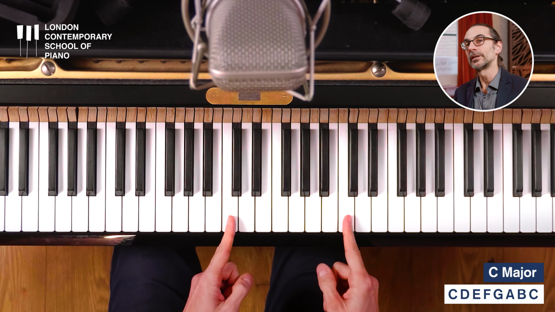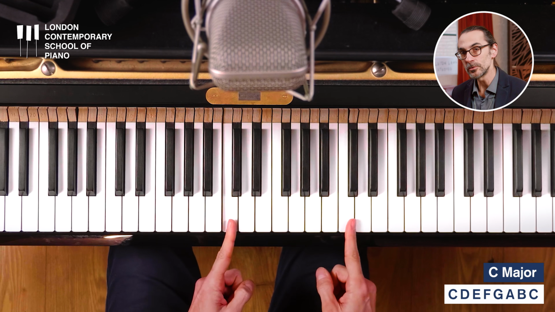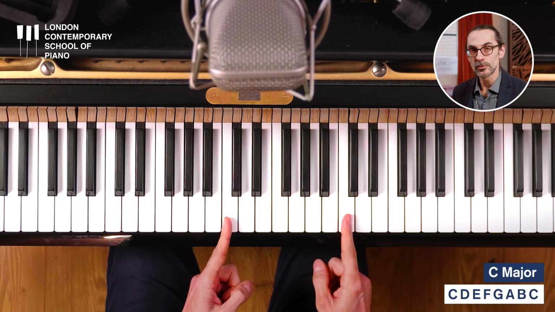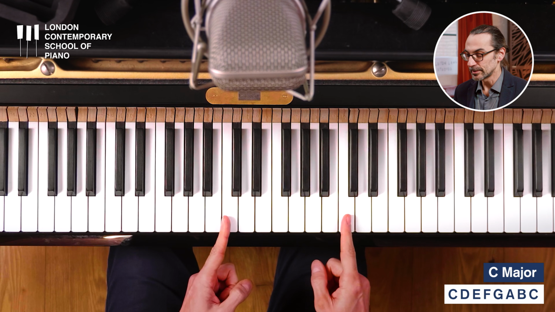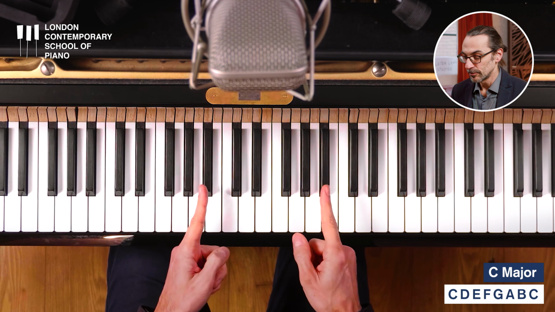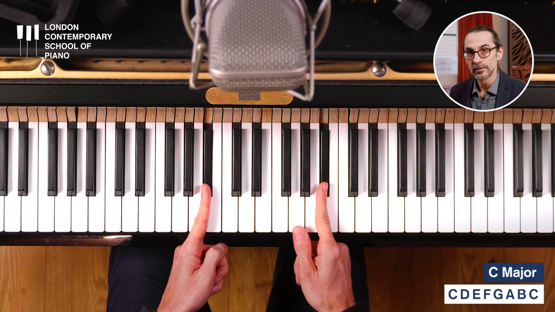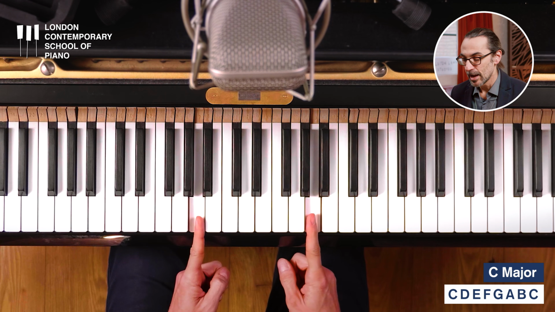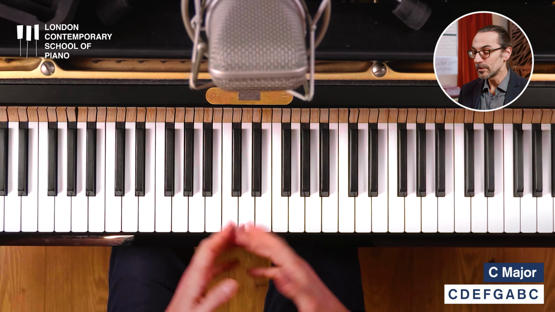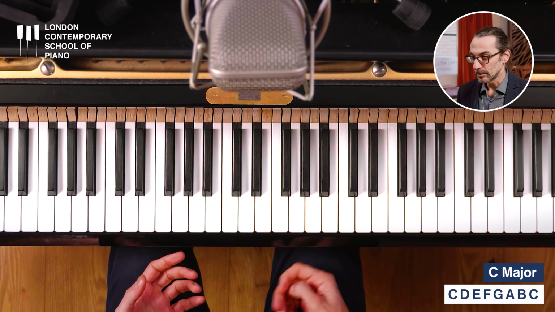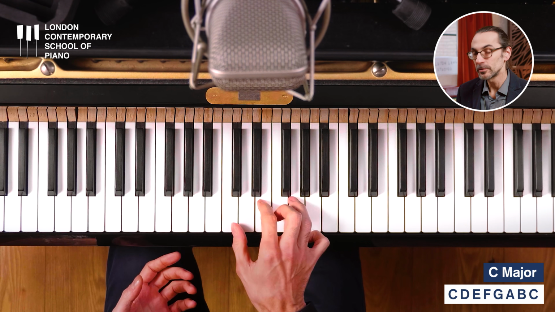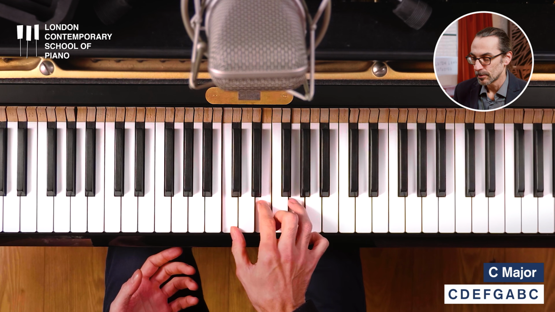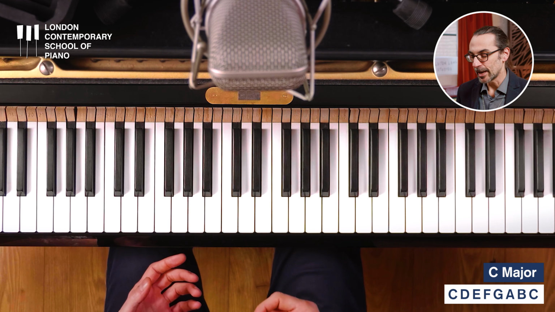Why do I need to identify them with Roman numerals? Because if I understand that the scale of C major is built in the same way a scale of B flat major is built, or in the same way an A major scale is built, I realize that within the context of a major scale, the role of the first chord is the same. Okay? I'm gonna say this again.